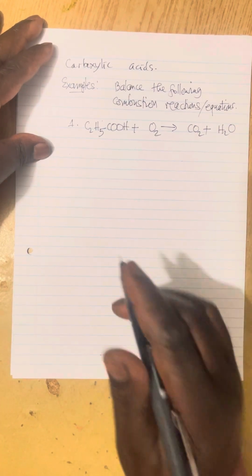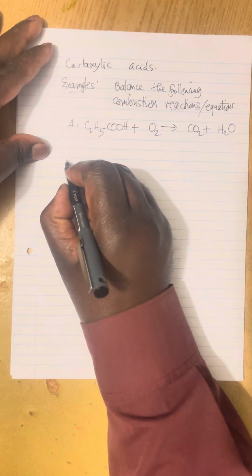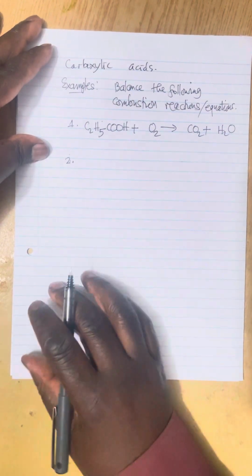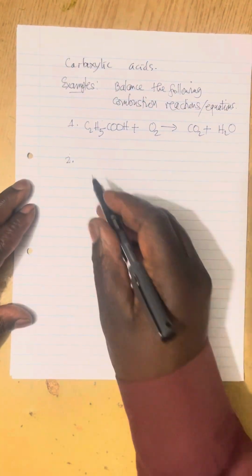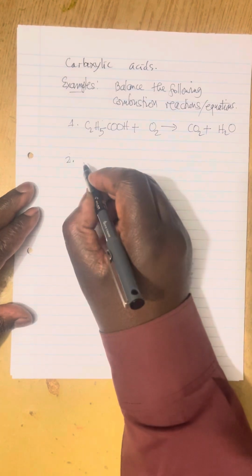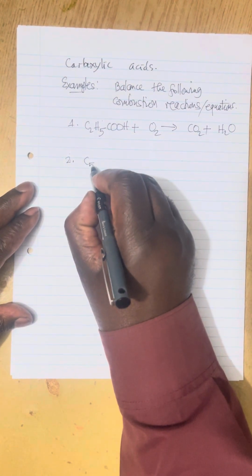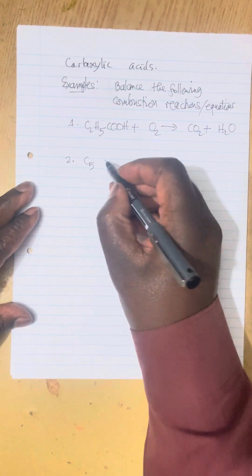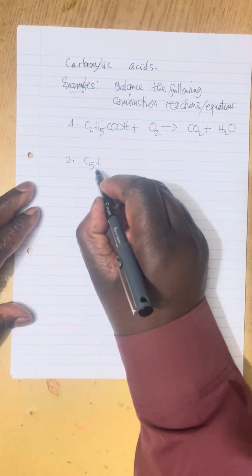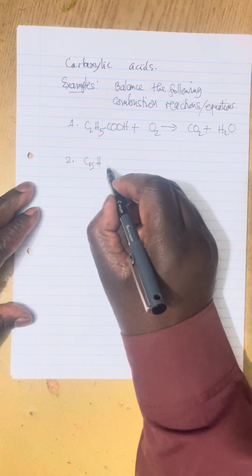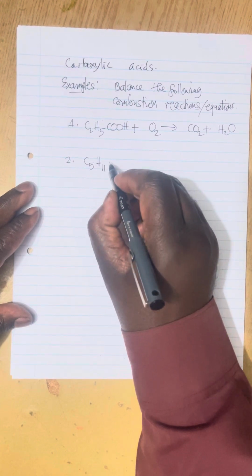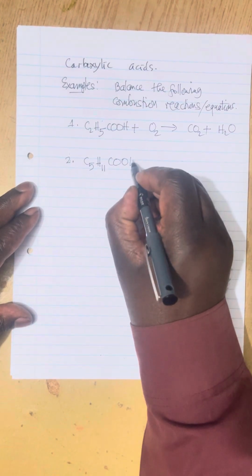We're again dealing with complete combustion. Maybe in example number 2, I should talk about incomplete. So you see that the procedure is basically the same. Let's talk about, let's say, hexanoic acid. It will be C5H, 2 times 5 is 10, plus 1 is 11, and then COOH.